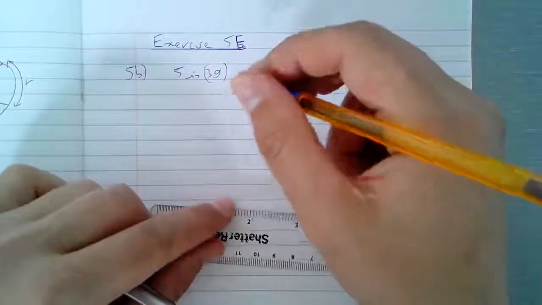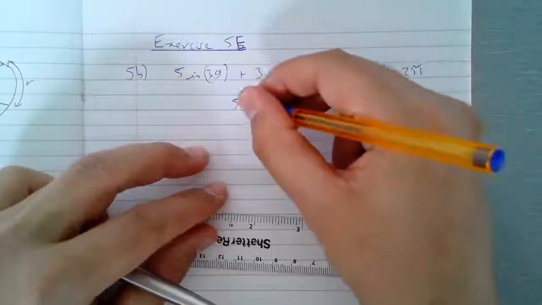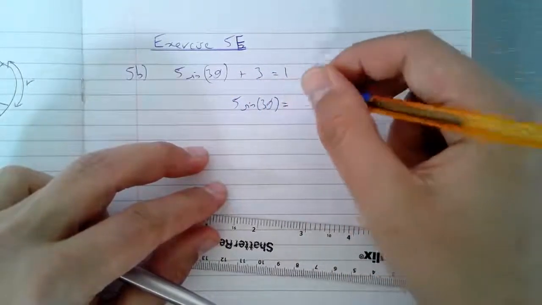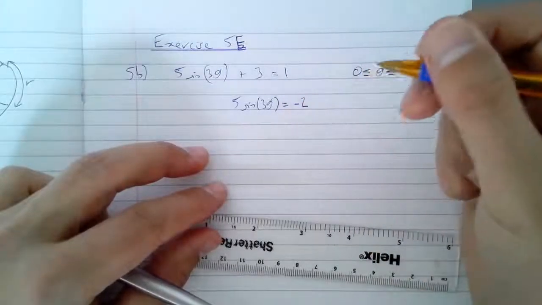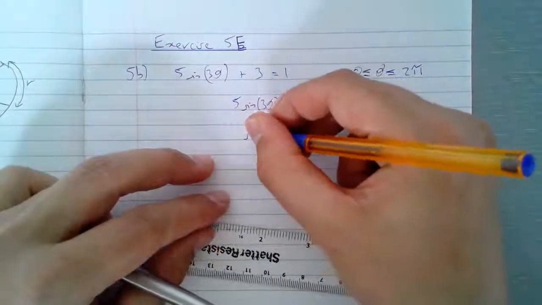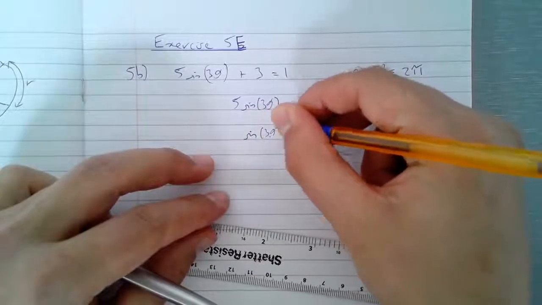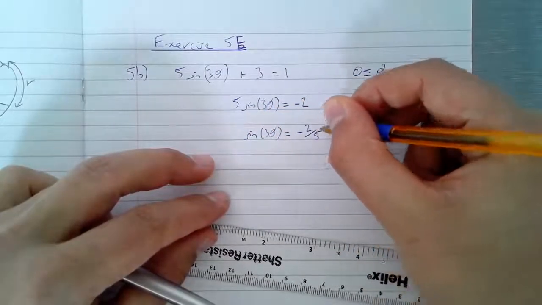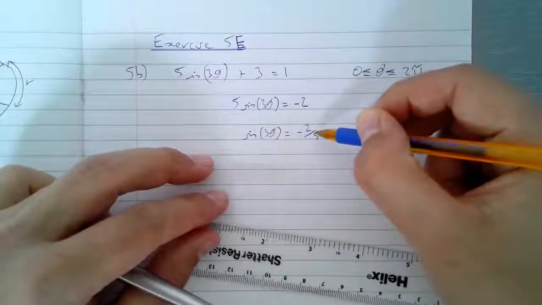I'm going to take the 3 off first to get 5 sine 3 theta equals minus 2. Then I can divide by 5 to get sine 3 theta equals negative 2 over 5.